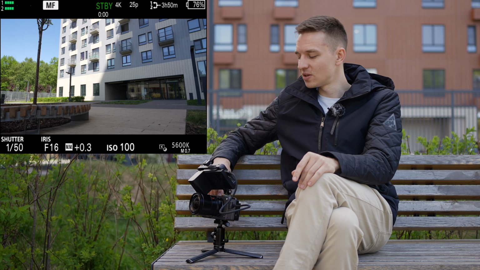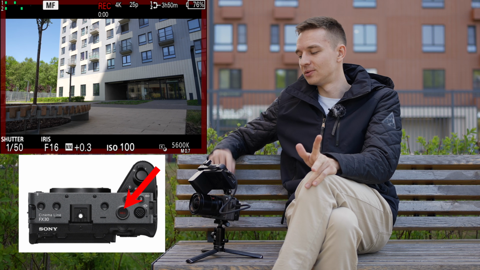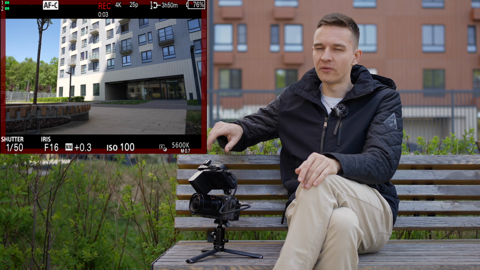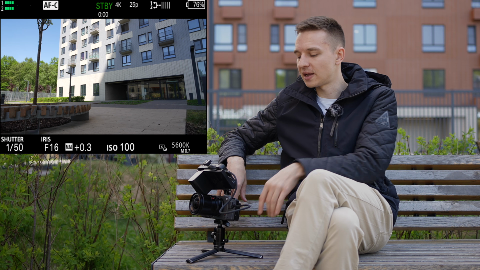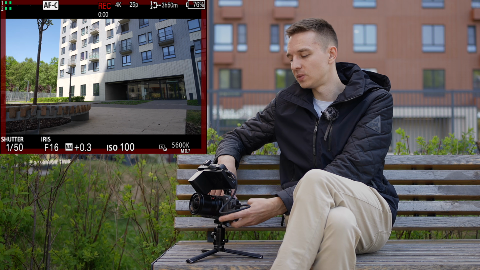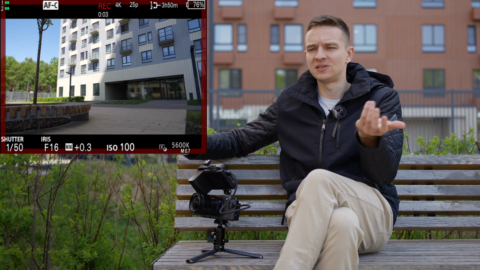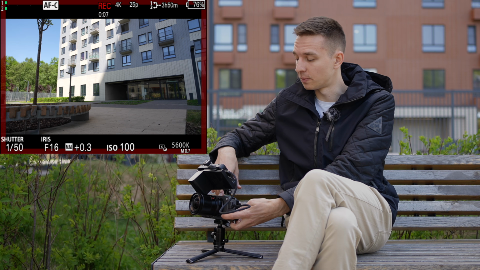And I forgot to mention that on the top we have 2 more buttons. The rec button, and it's set to record, so as you can see right here, it's recording right now. We have all of the tally lights, which are also customizable, and I have set the 6th button on the front of the camera to be the record button as well, because if I need to film myself, it's easier for me to just tap this button than reaching out to the big record button.